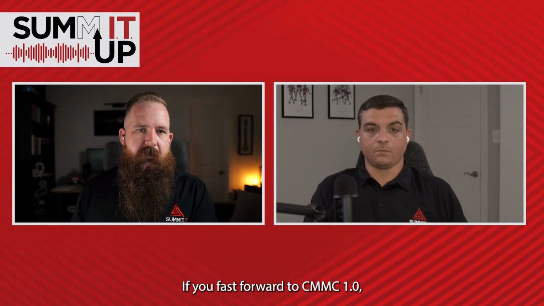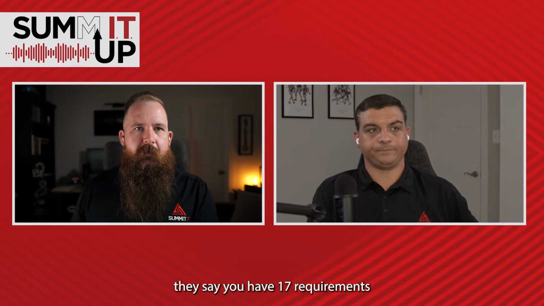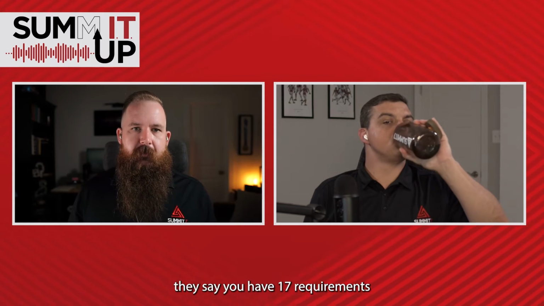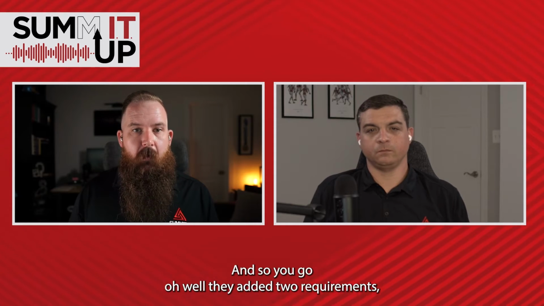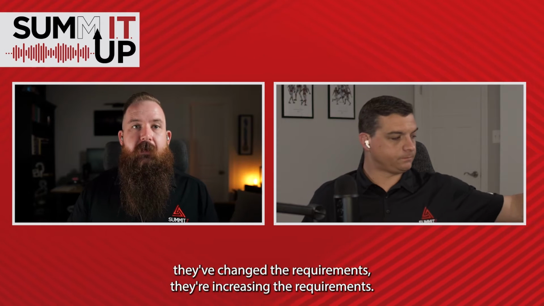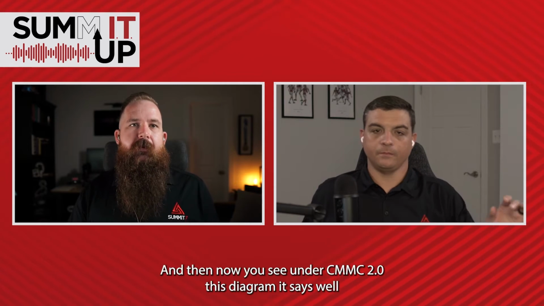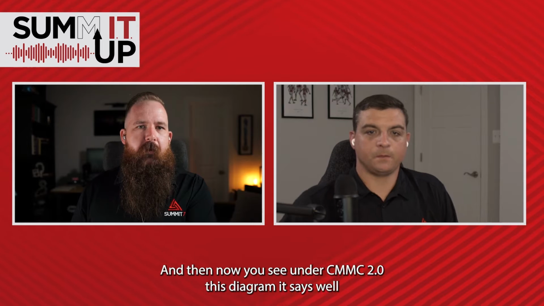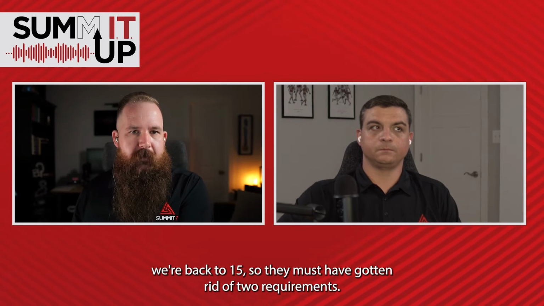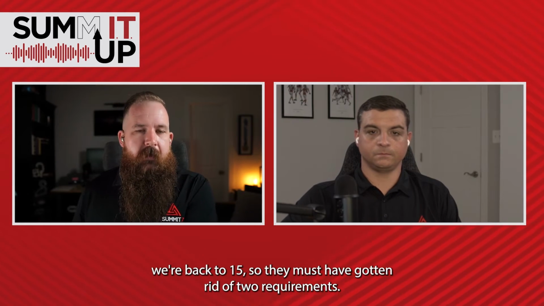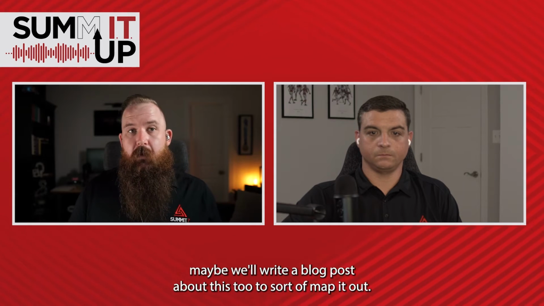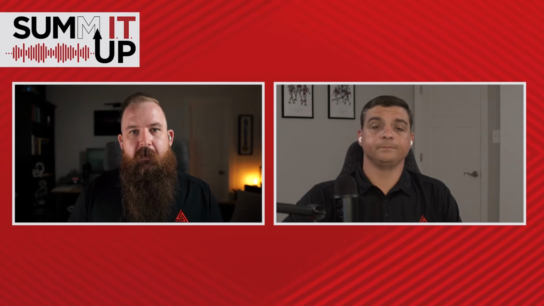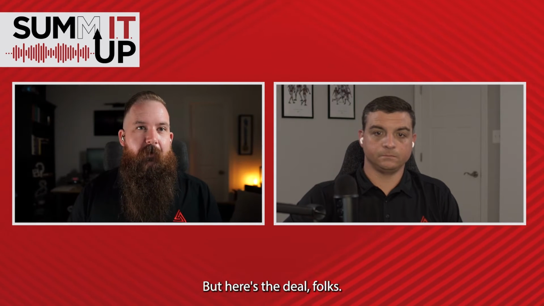If you fast forward to CMMC 1.0, they say you have 17 requirements at CMMC level 1. And so you go, oh, well, they added 2 requirements. They've changed the requirements. They're increasing the requirements. And then now you see under CMMC 2.0 this diagram that says, well, we're back to 15. So they must have gotten rid of 2 requirements. And this is probably something that we'll write a blog post about to sort of map it out. But here's the deal, folks.